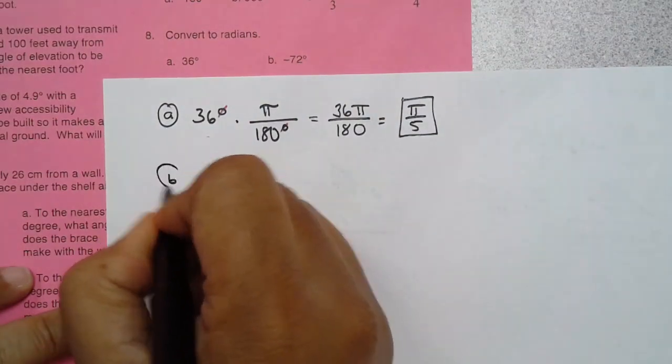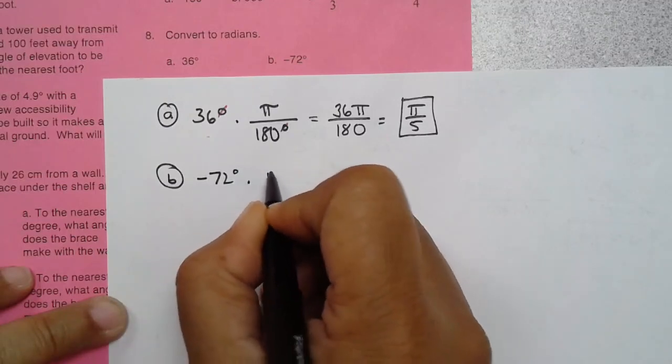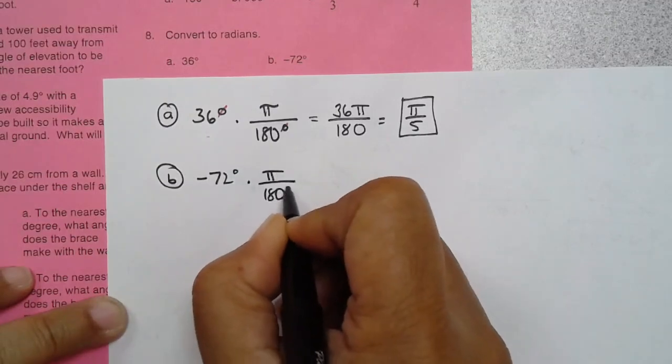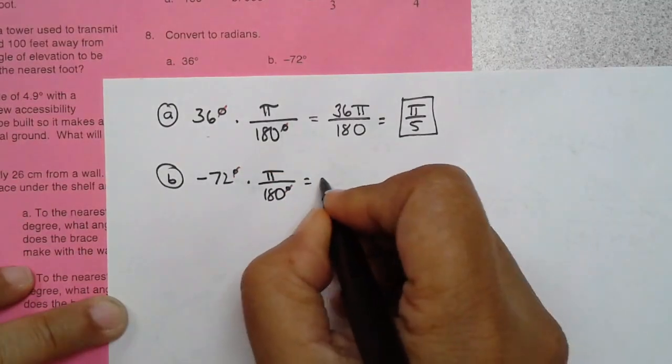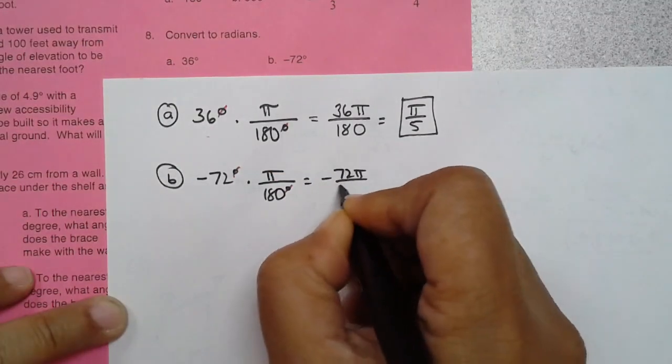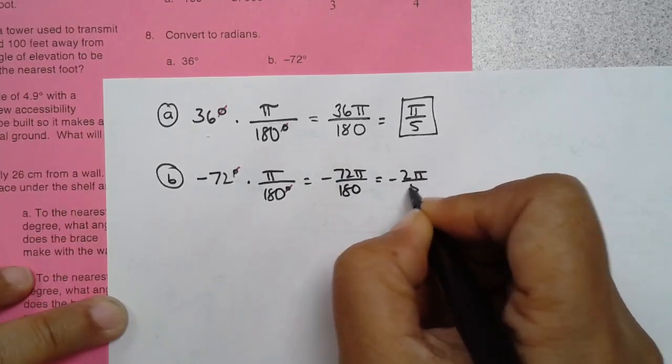And part B is negative 72 degrees. And we're going to multiply that again by pi over 180 degrees. The degrees, which is the units, should cancel and leave us with radians. So we have negative 72 pi over 180. And that reduces to negative 2 pi over 5.